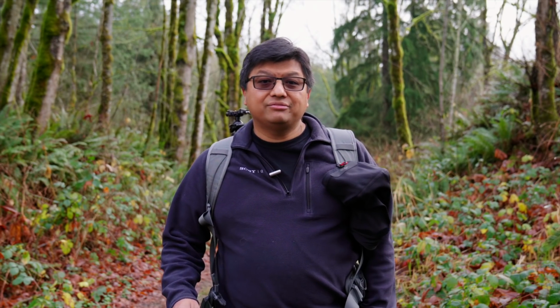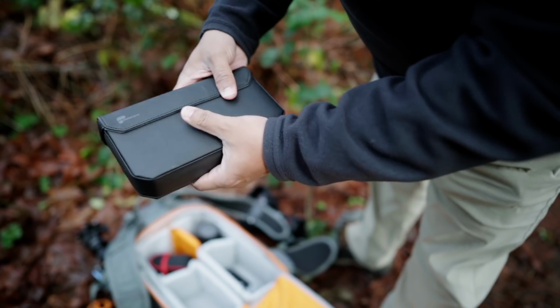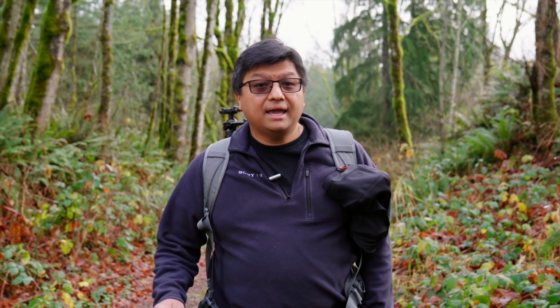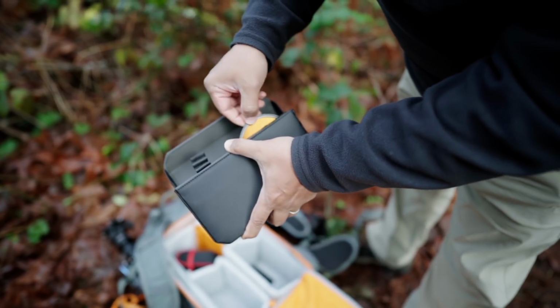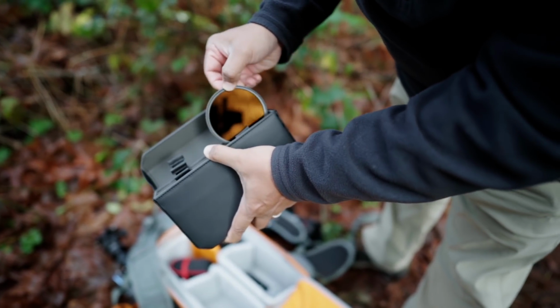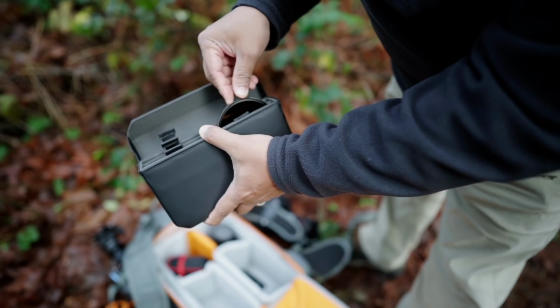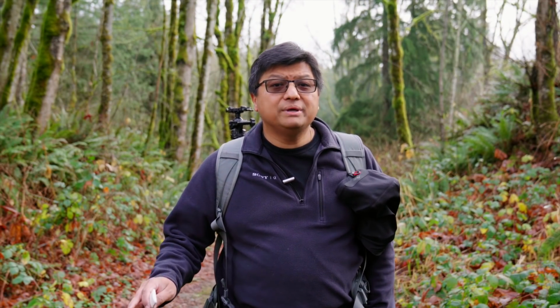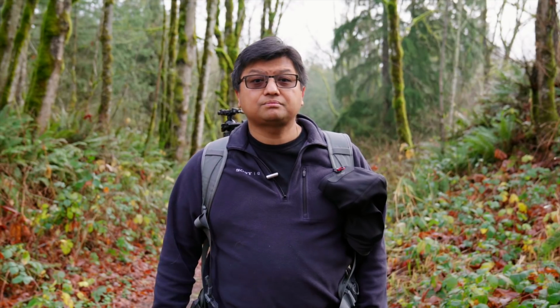This is how I carry my filters. It is called a Kanga case by Polar Pro. It's compact, crush resistant, and very, very portable. In it, I have two 82mm quartz line Polar Pro ND filters, a 6-stop and a 10-stop. I also have other filters, but those are the two main filters we'll be working with today.